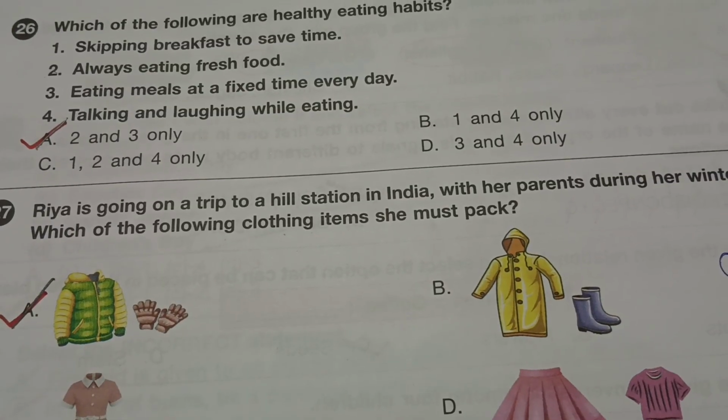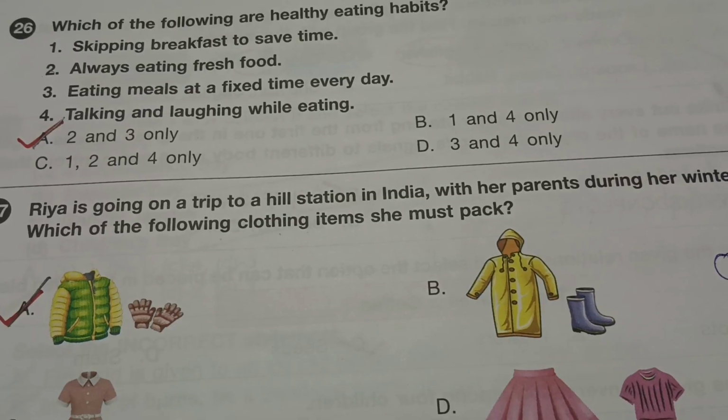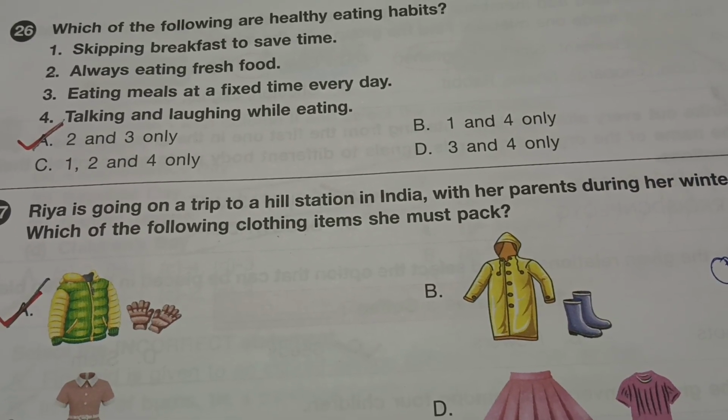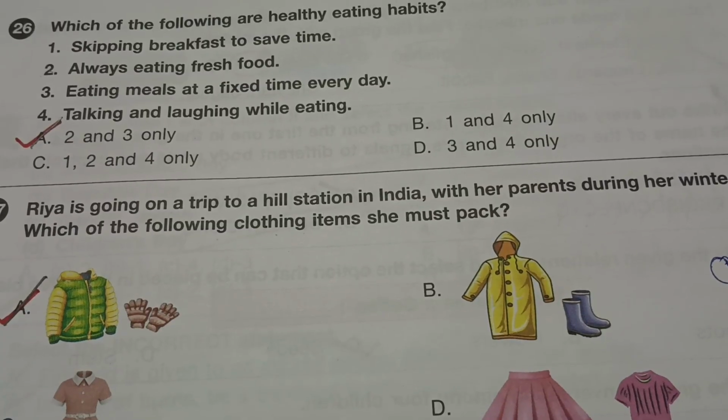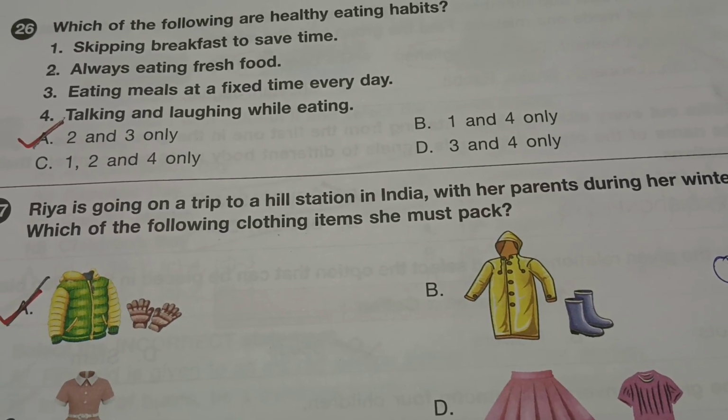Question number 26. Which of the following are healthy eating habits? Skipping breakfast to save time? No. Always eating fresh food? Yes. Eating meals at fixed time every day? Yes. Talking and laughing while eating? No. So we should follow 2 and 3.